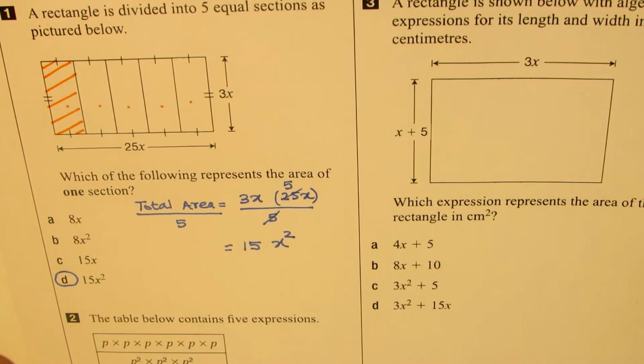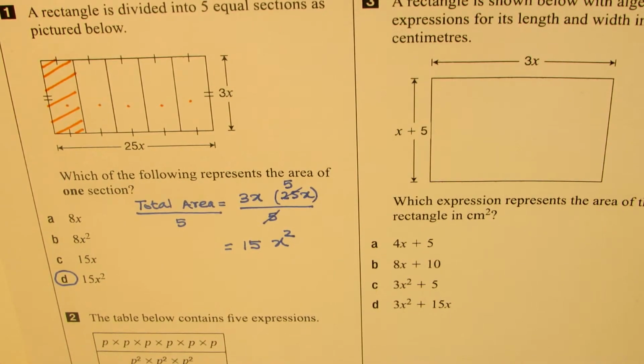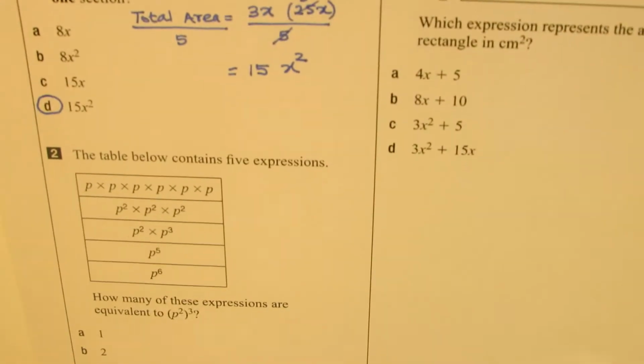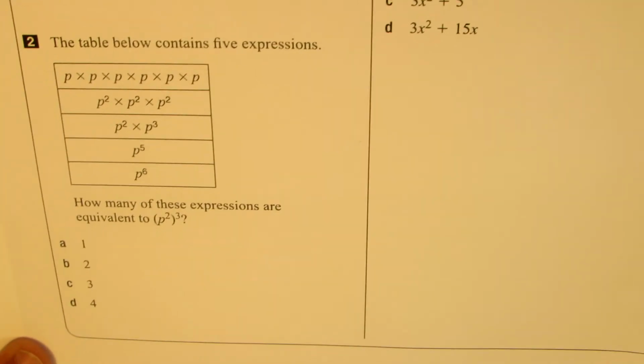Is that clear to you? So that is how you're going to solve this question. Now let's look into question number 2.